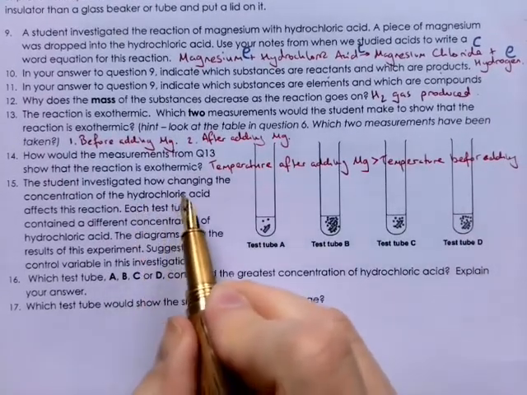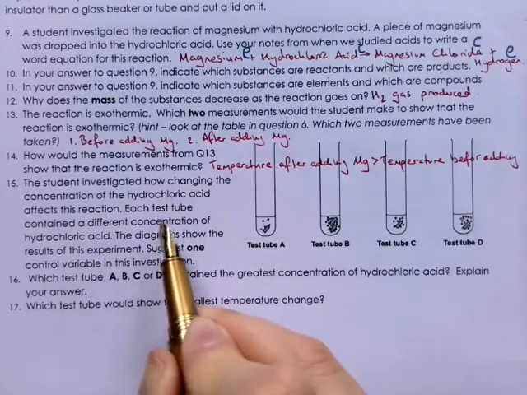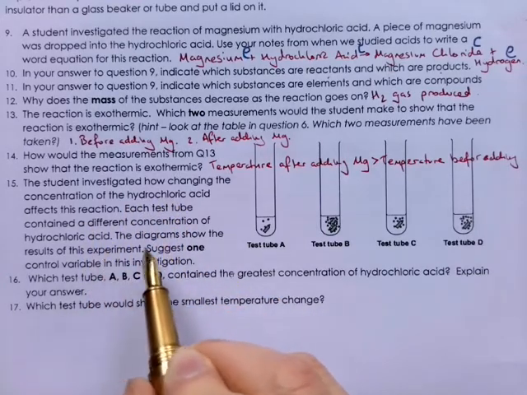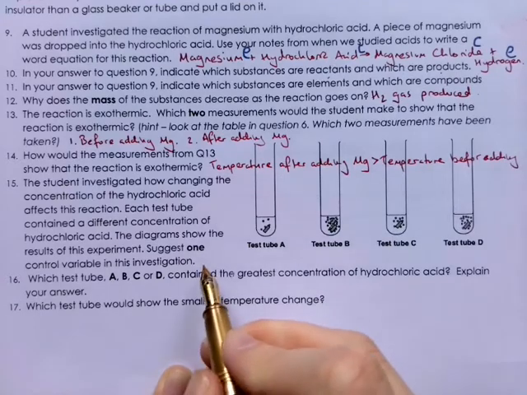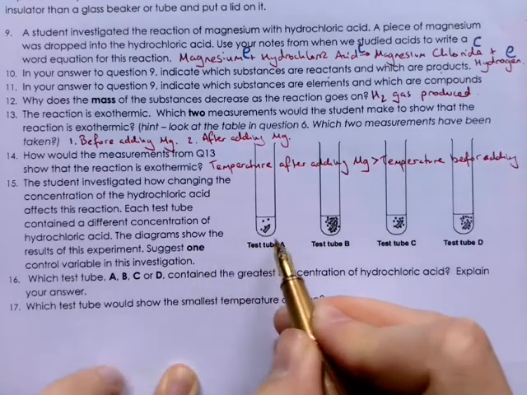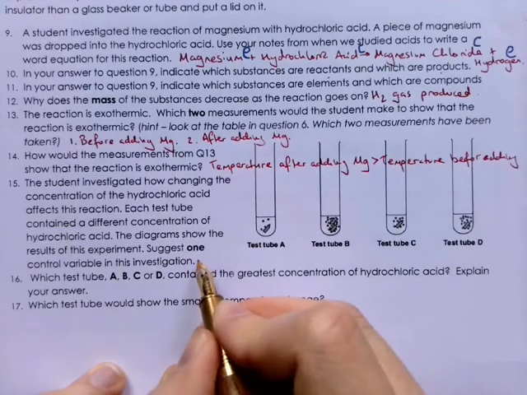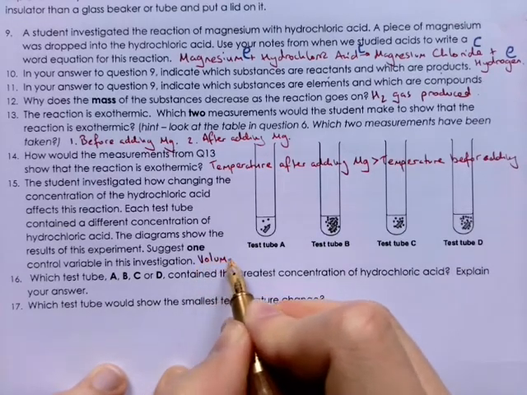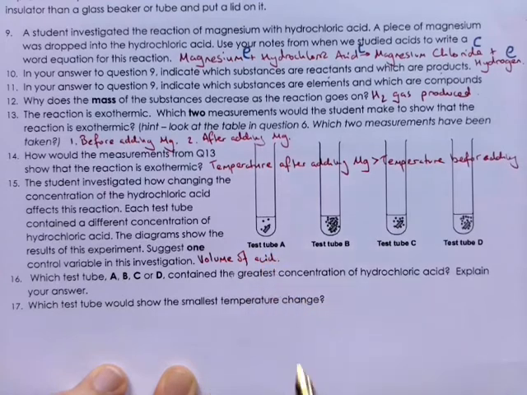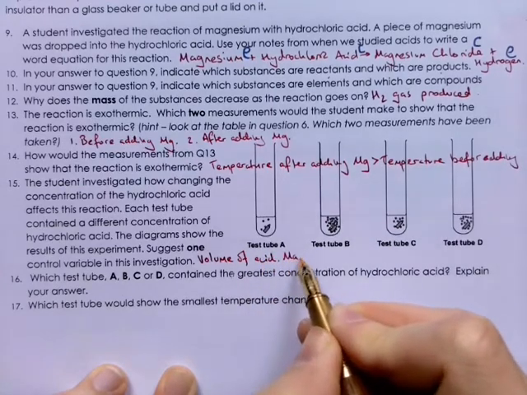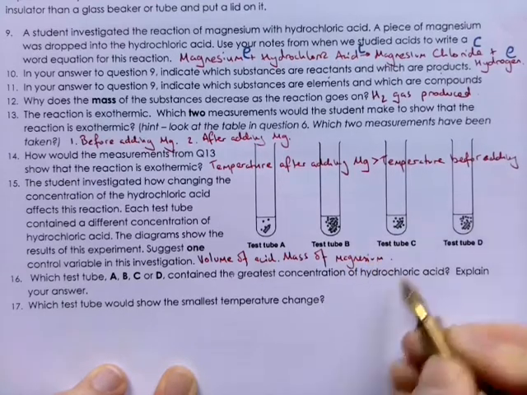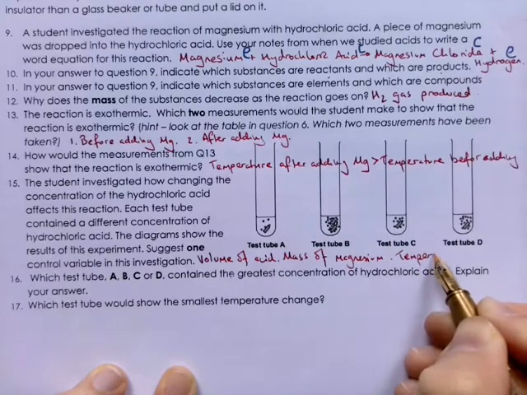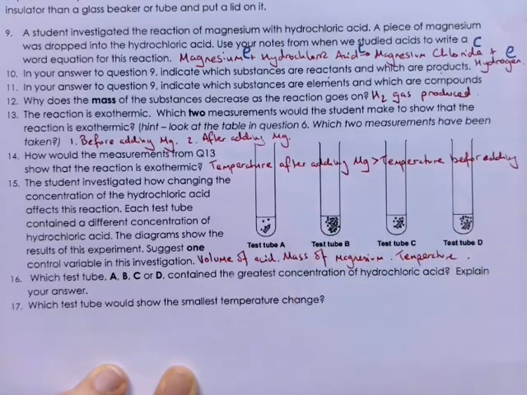The student investigated how changing the concentration of hydrochloric acid affects this reaction. Each test tube contained a different concentration of hydrochloric acid. The diagrams show the results of the experiment. Suggest one control variable. So one thing you must keep the same. I'm going to give you a few. So in this experiment, things you need to keep the same are: number 1, volume of acid. Number 2, mass of magnesium. Number 3, the temperature. You need to keep all these things the same in order for it to be fair.